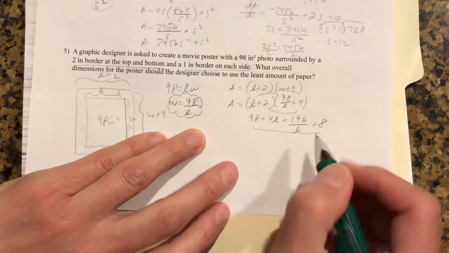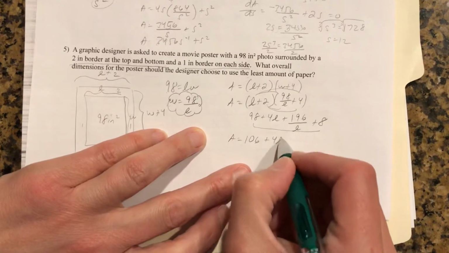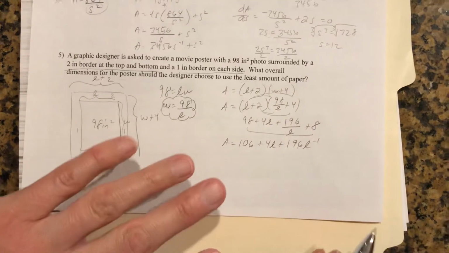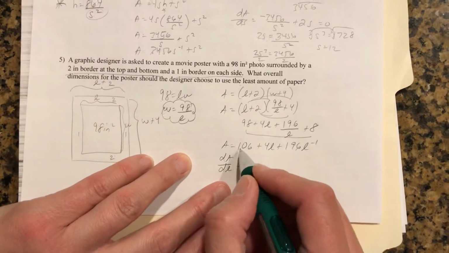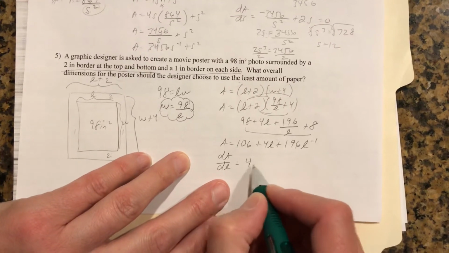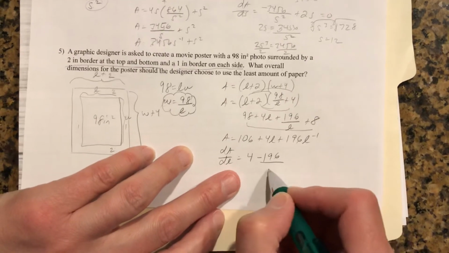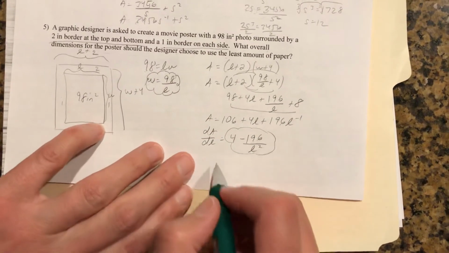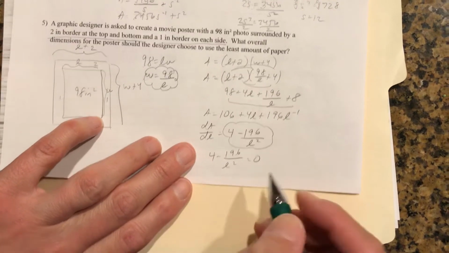Combining like terms, we have A equals 106 plus 4L plus, I'm going to write it as 196L to the negative first power because I know I'm going to take the derivative of it. So dA over dL equals, that becomes 0, 4 minus 196 L to the negative second power, so I'm just going to put L squared. Now I'm going to take this and set it equal to 0. So 4 minus 196 over L squared equals 0.